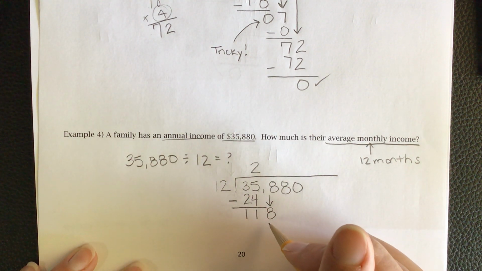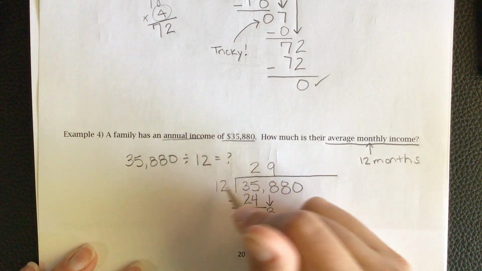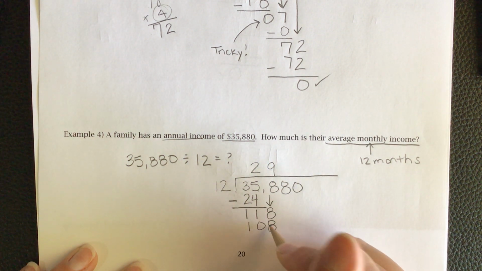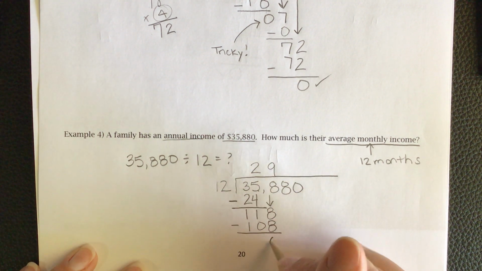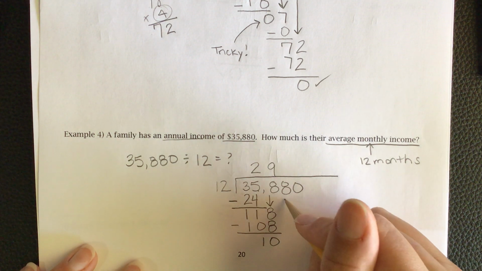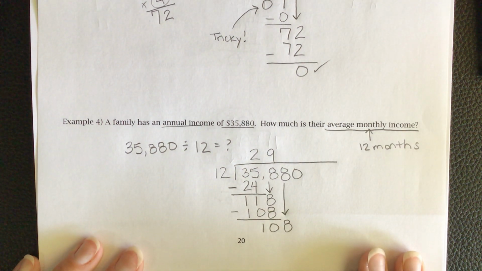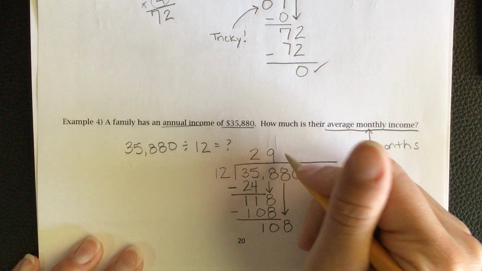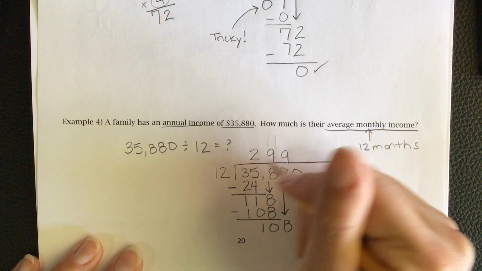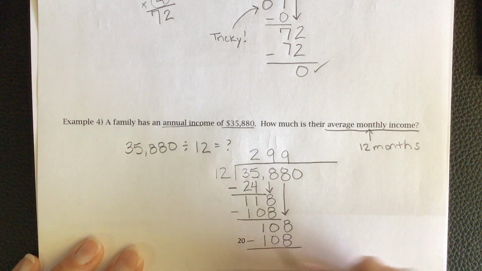12 goes into 118 9 times. 9 times 12 is 108. Subtract, and I get 10. Bring down my 8. 12 goes in 108. This is perfect, actually. 9 times 12 is 108. Subtract, and I get 0.